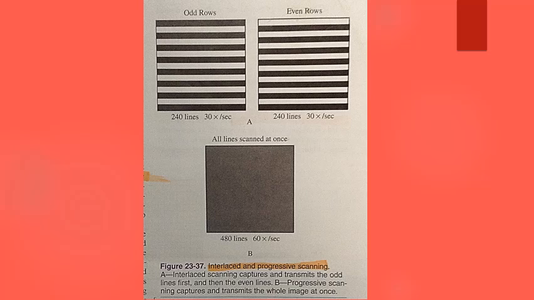Earlier in the section about the analog television system, you learned about interlacing. Interlaced scanning is a two-step process of transmitting the odd lines of the scan and then going back over the image, filling in the even lines to make a complete image. Figure 23-37. Progressive scanning is the capture and transmission of the entire image at one time. Each line is placed on the screen progressively in one sweep.